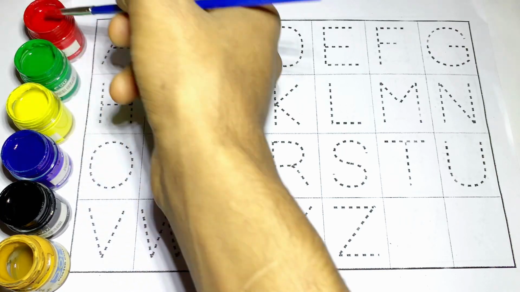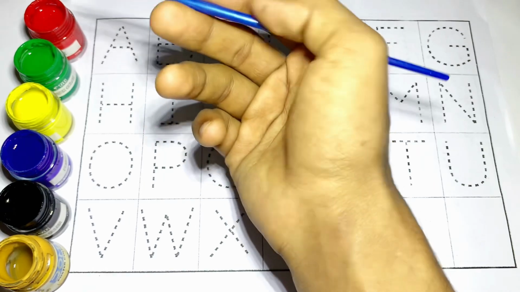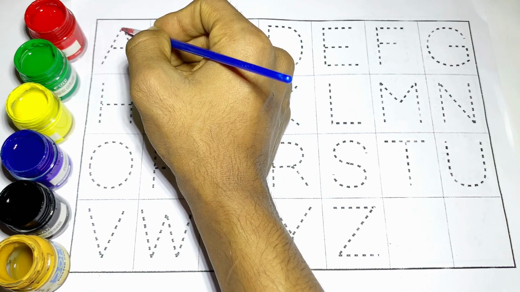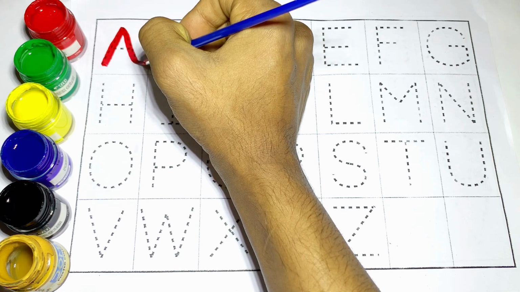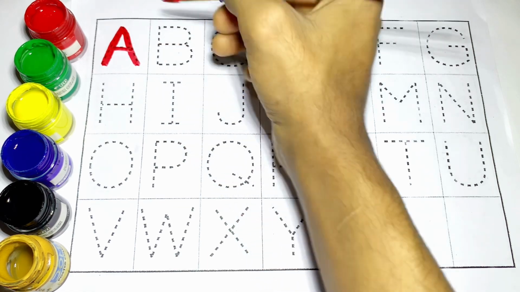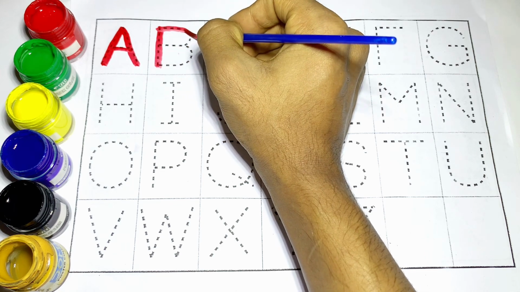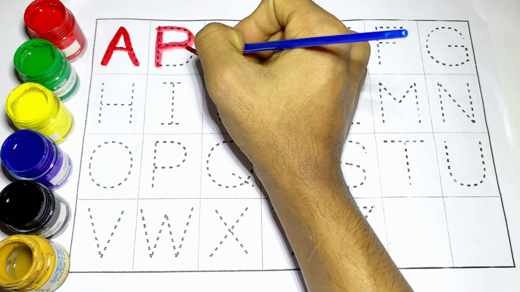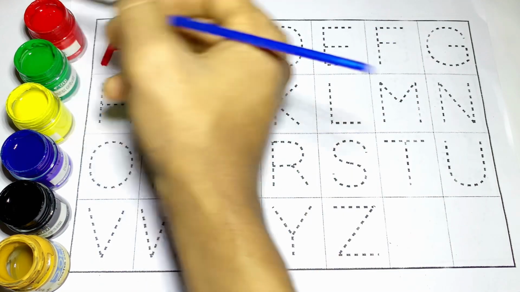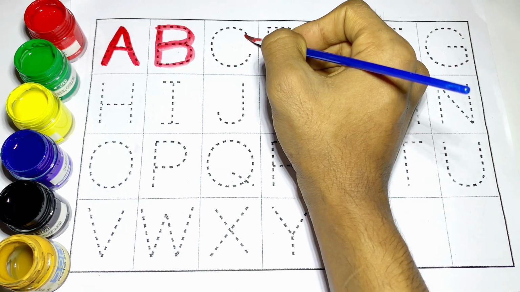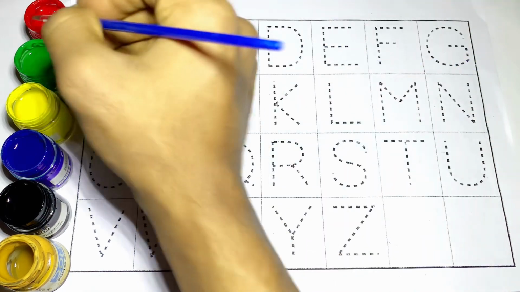Kids, first draw A. A for apple, A for ant, and use red color. B. B for ball, B for bat. Kids, again use red color and draw C. C for cat, C for car.